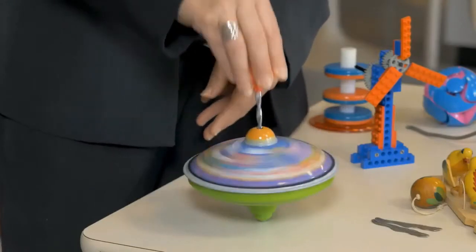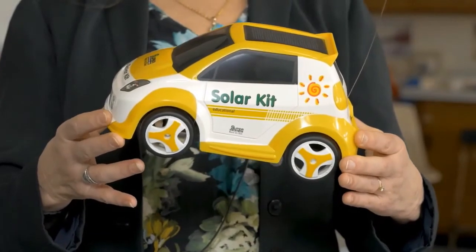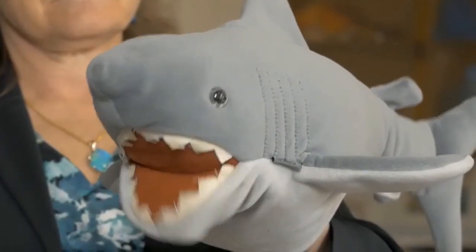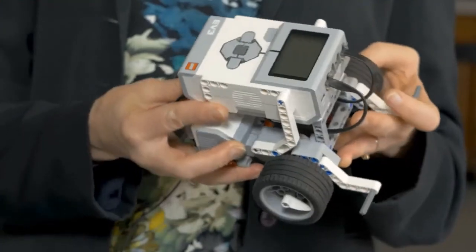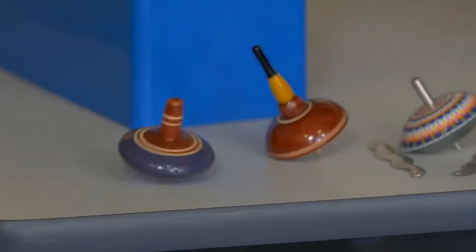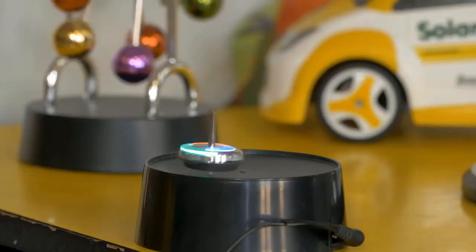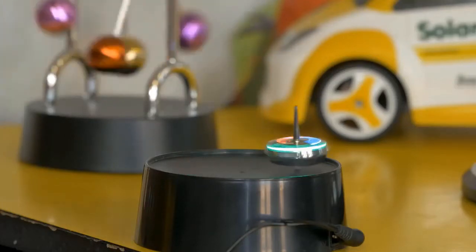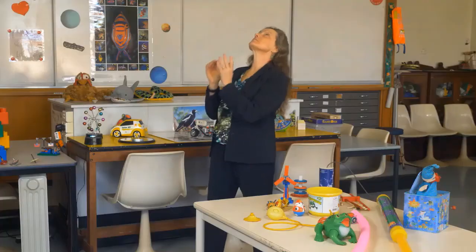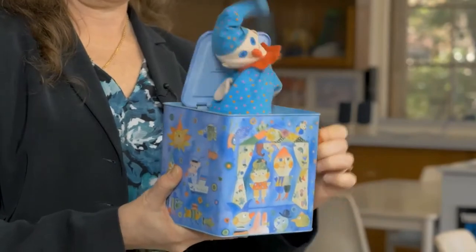I have old toys, new toys, loud toys, quiet toys, puppets, robots, big toys, little toys, simple toys, electric toys, technological toys. And we have mechanical toys.